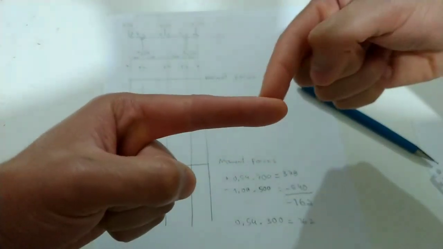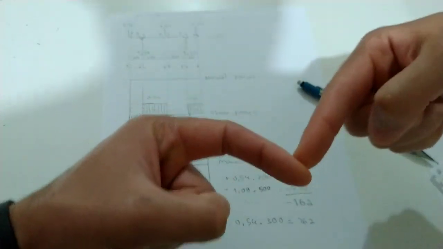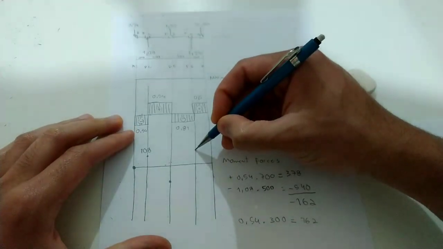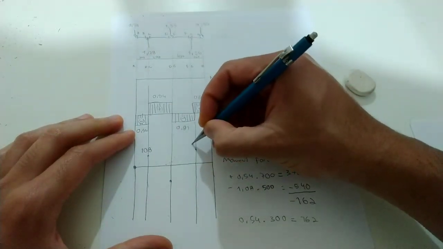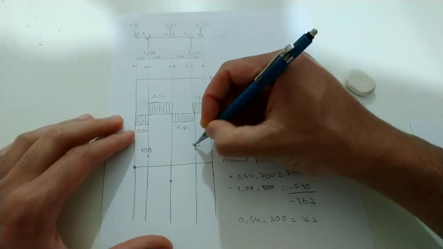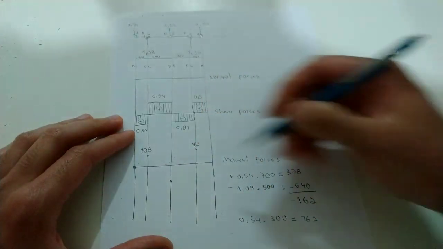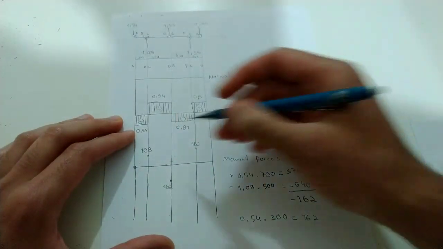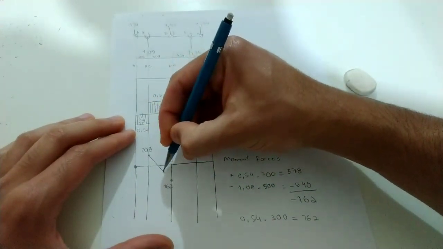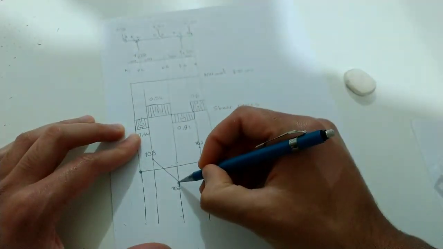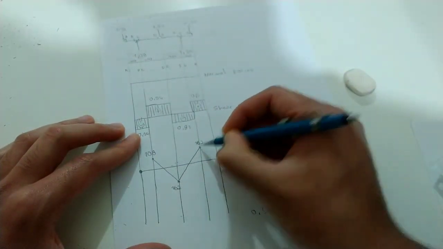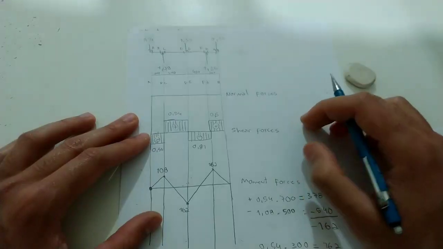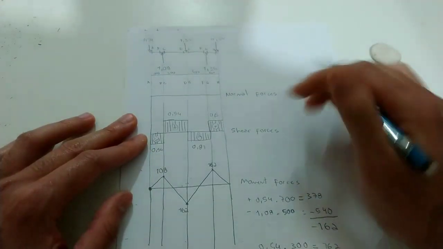This force will make a moment and will traction the top of the bar, so it's positive. Here is 162. Let's make it. Here is our internal efforts.